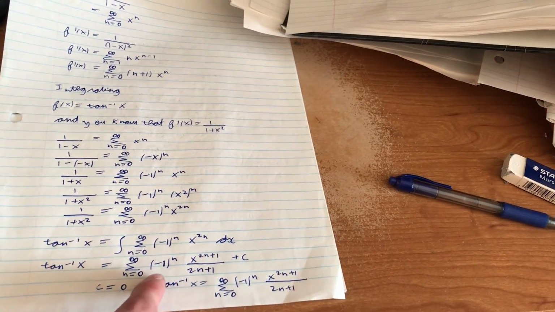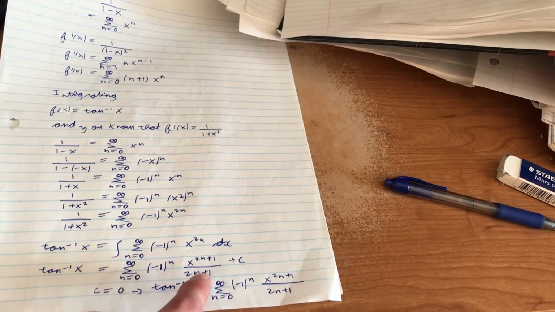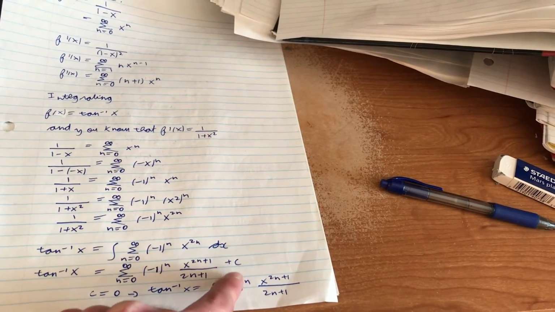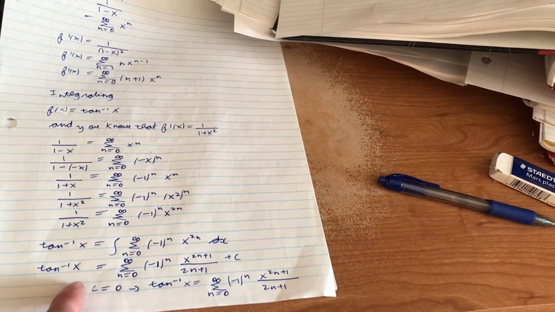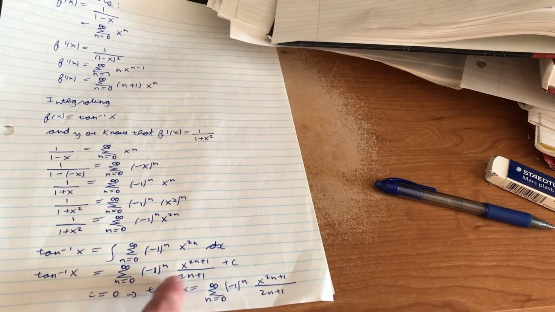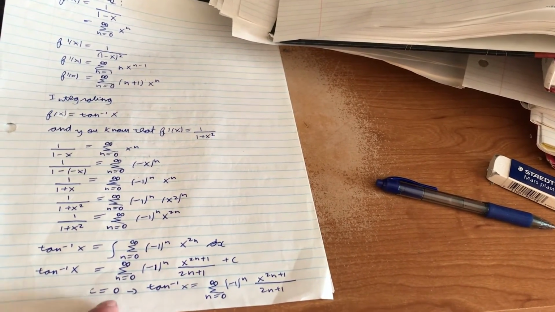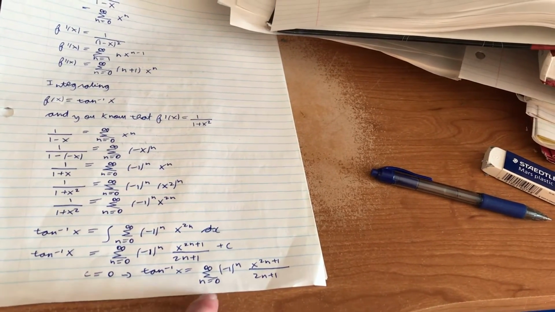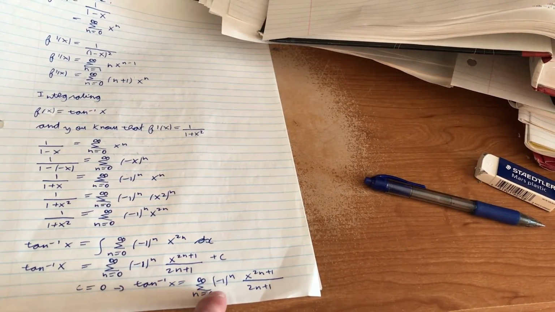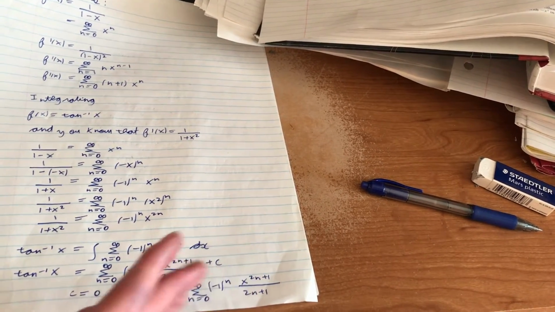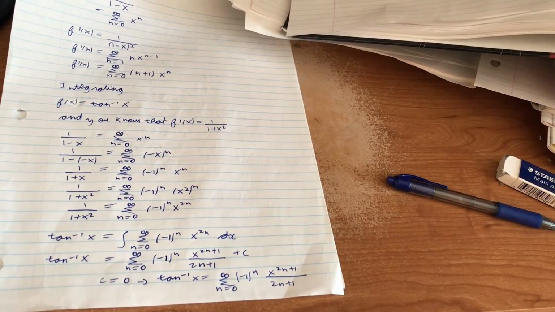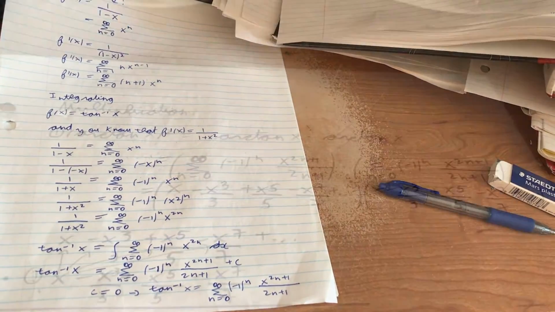And this is an indefinite integral, so you're going to have a plus c. But you can plug in x equal to 0, so tan inverse will go to 0, and your power series will go to 0. That's where you get c equal to 0. So your power series for tan inverse of x is just negative 1 to the n multiplied by x to the 2n plus 1 divided by 2n plus 1. And that's the main idea for integrating and deriving power series.